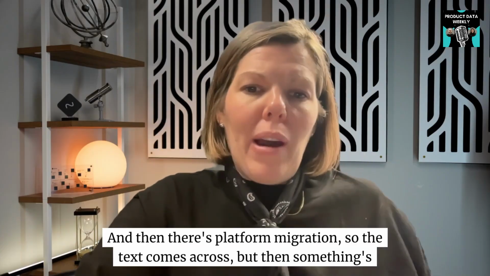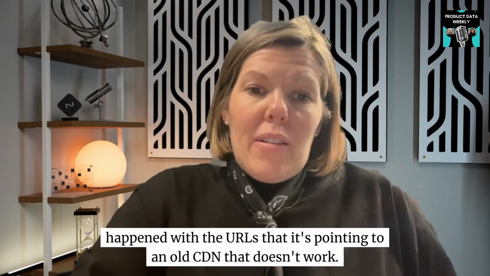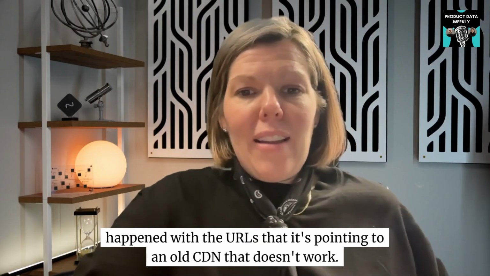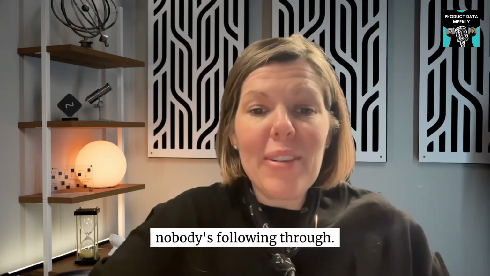And then there's platform migration. The text comes across, but then something's happened with the URLs so that they point to an old CDN that doesn't work. So all of these links, nobody's checked, nobody's following through.